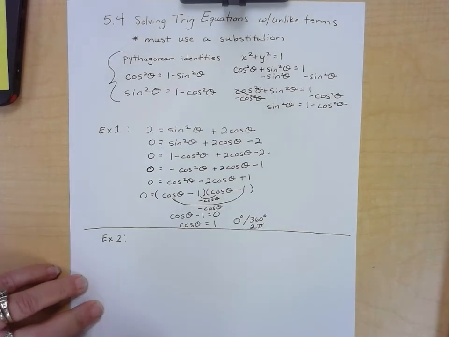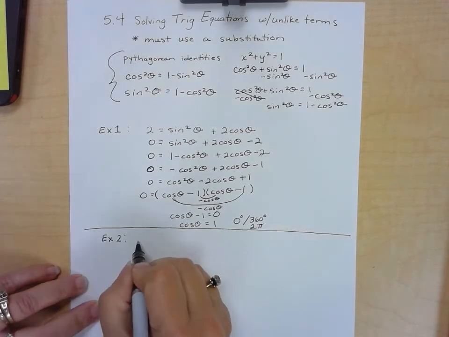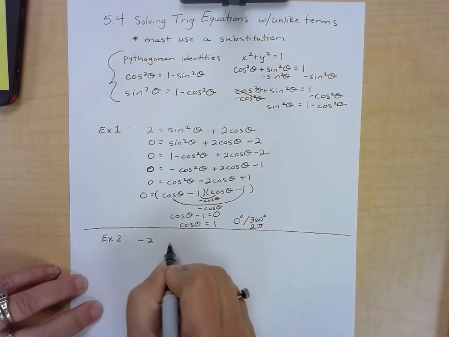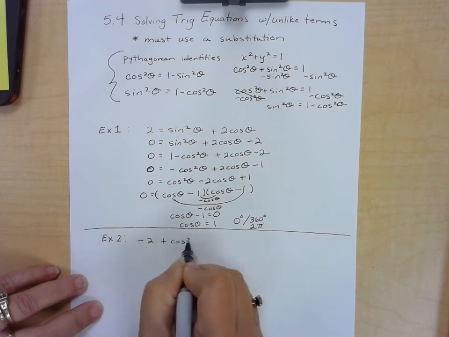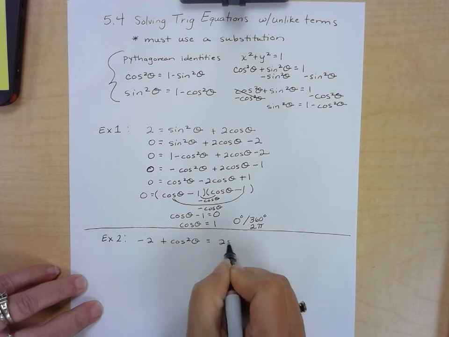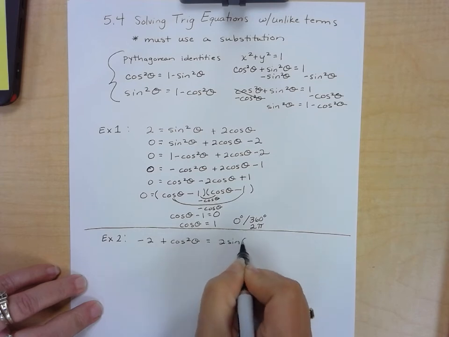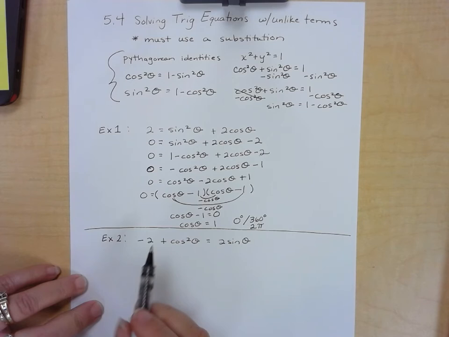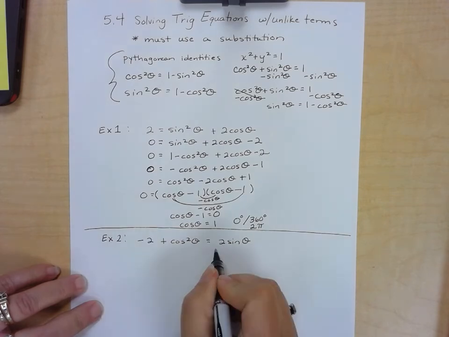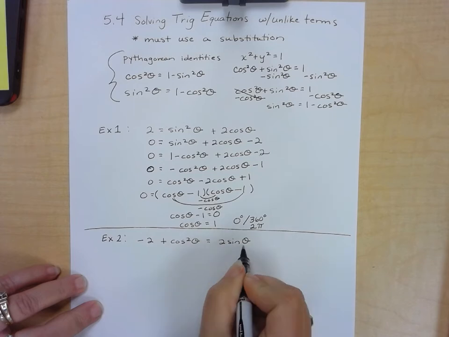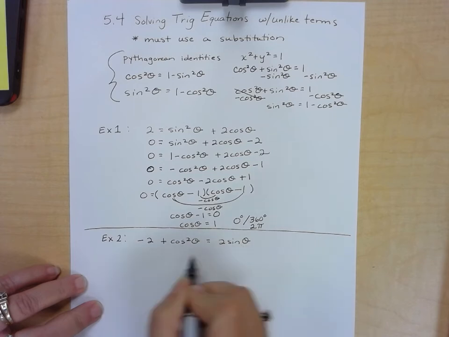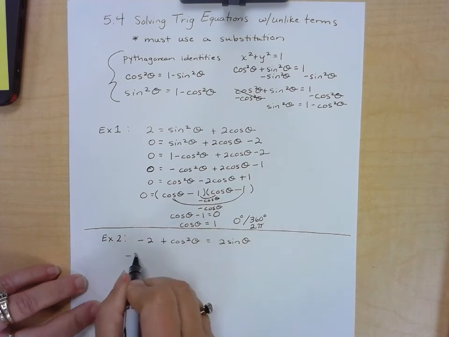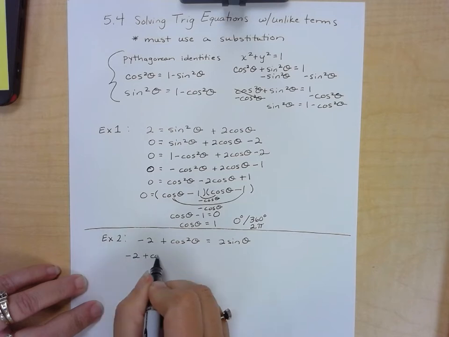Negative 2 plus cosine squared theta equals 2 sine theta. So I'm going to get everything on the same side of the equation and set it equal to 0. So I'm going to move the 2 sine theta over to the other side by subtracting 2 sine theta. That leaves me with negative 2 plus cosine squared theta minus 2 sine theta.